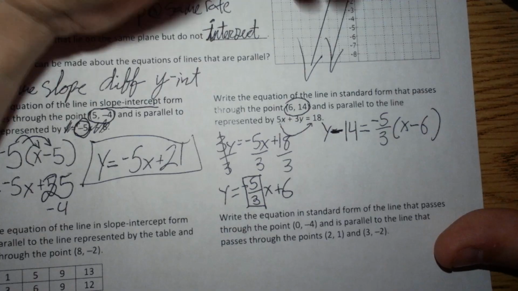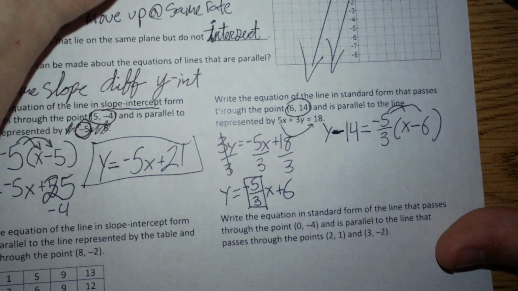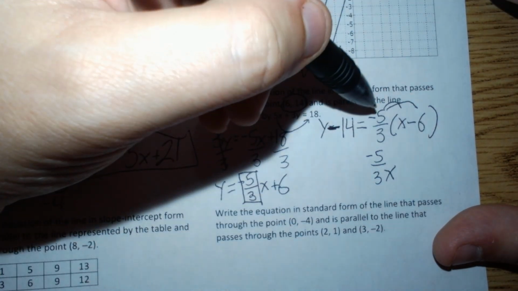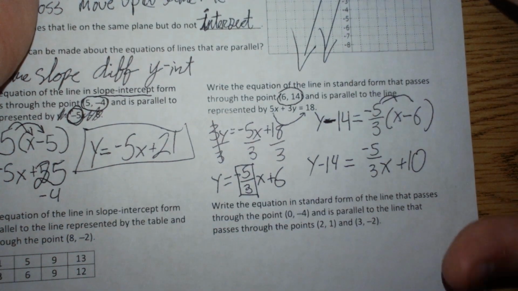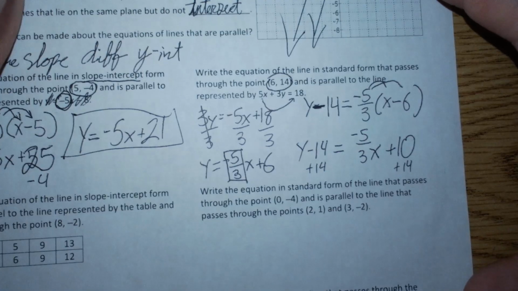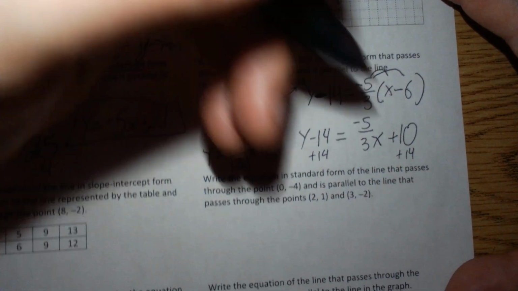So the next thing we do, we know what we're doing here. We distribute the slope to both of those, which gives me negative 5 over 3x. Negative 5 over 3 times negative 6 gives me a positive 10. And all that equals y minus 14. And so to get it in slope-intercept, we add 14 to both sides to get y equals negative 5 over 3x plus 24.